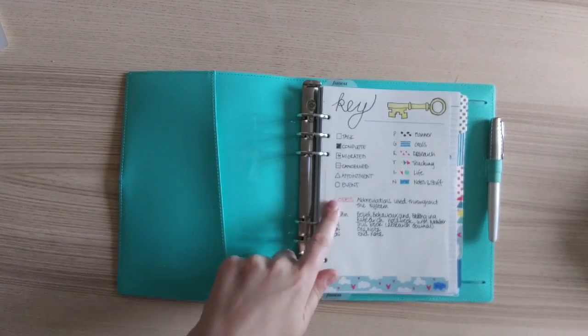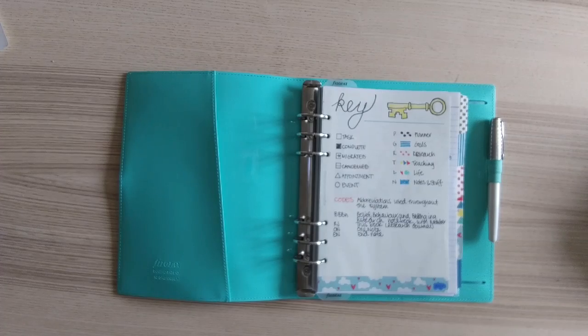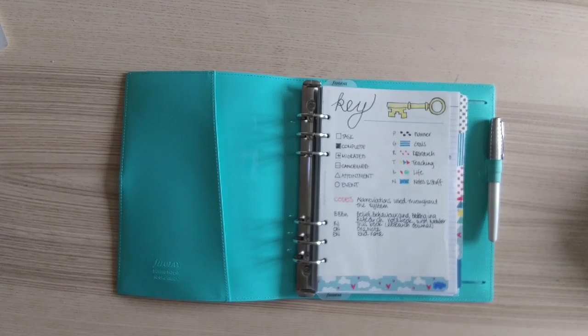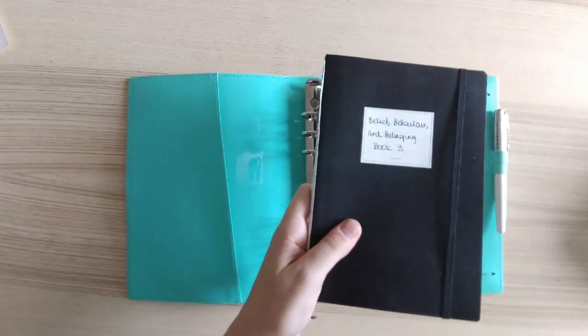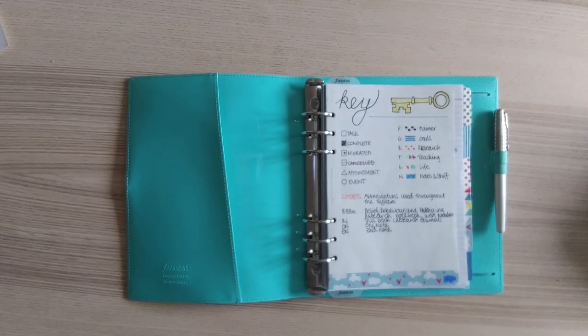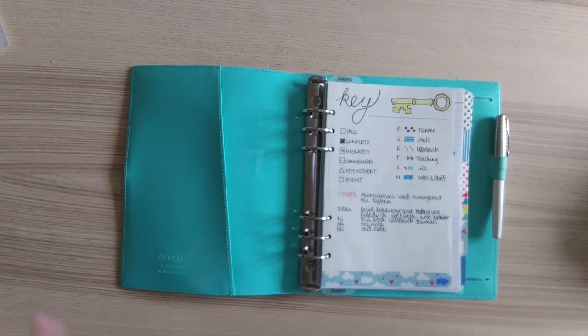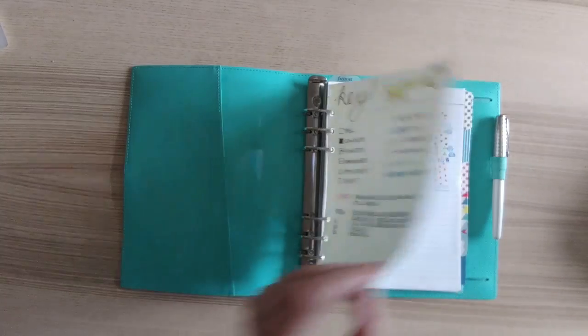I've still got my key, but I've added some codes. So when I refer in this book and all my other notebooks to BBBN, actually I just write B3, with a number that means one of these books. When I write RJ, that's this book, ON, OneNote, and EN, EndNote. So that I can keep things organized and simple.